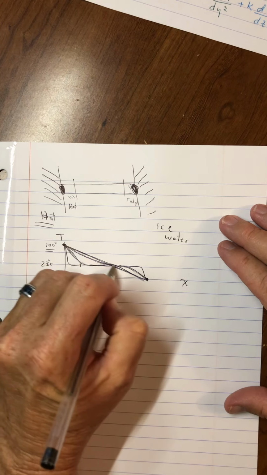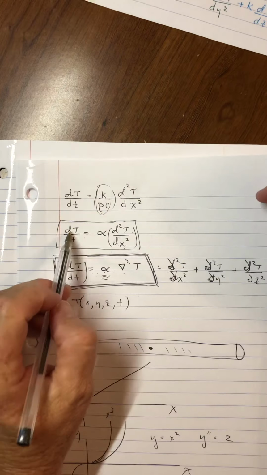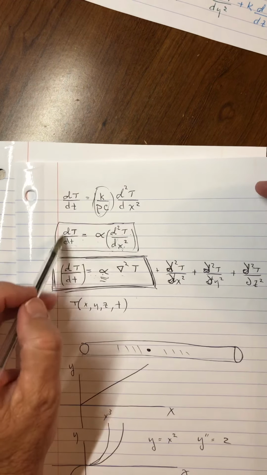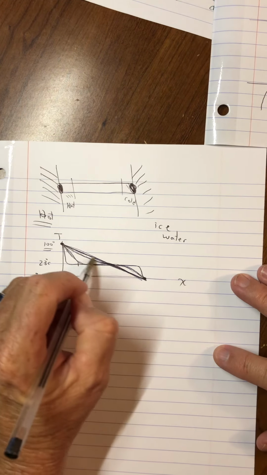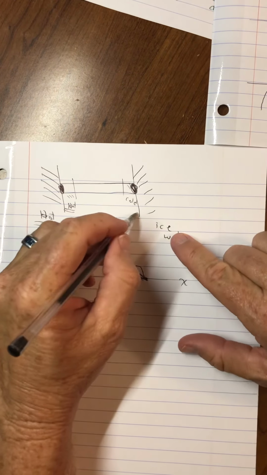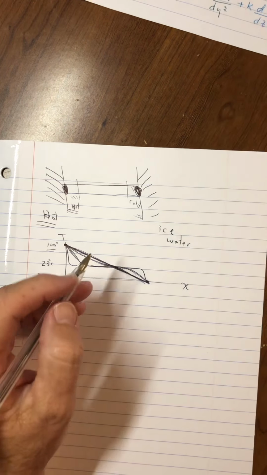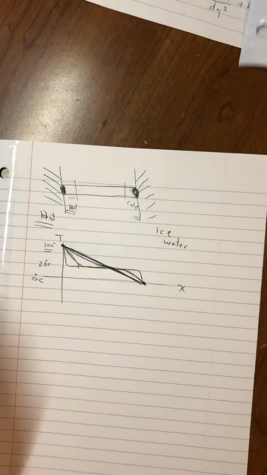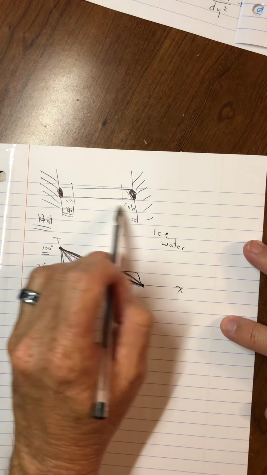And at that point, there would be no more change in temperature. That's what this is saying. Once you have no more bending, no more concavity, you have no more temperature change. And so you would get a nice straight line where one end of the rod is hot and the other end is cold, and there is no change in temperature with time. There's no concavity. There's just a straight line temperature change from hot to cold.